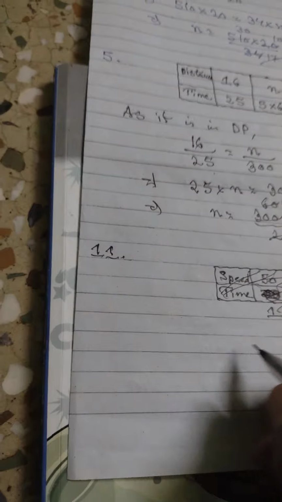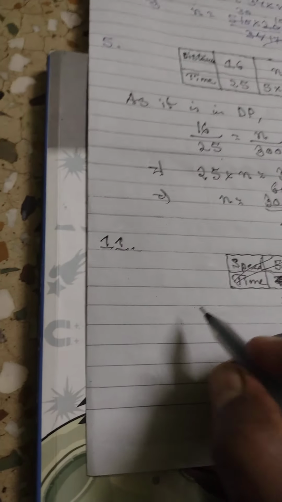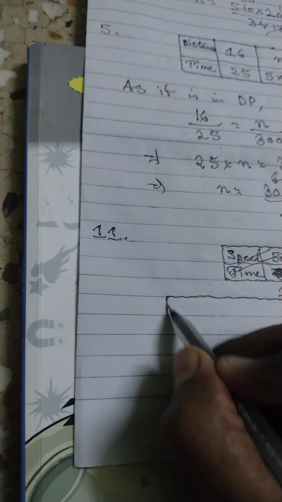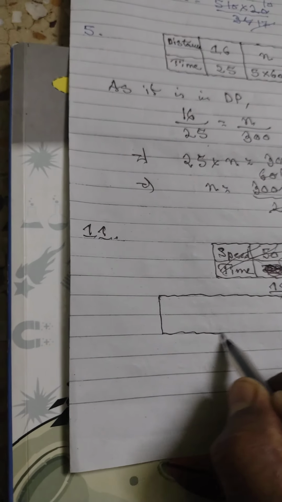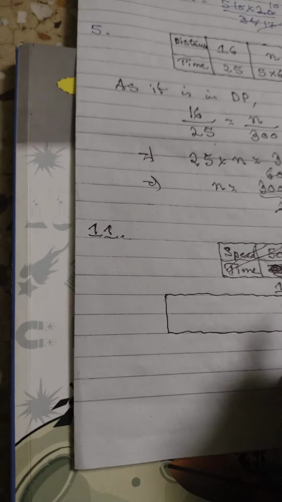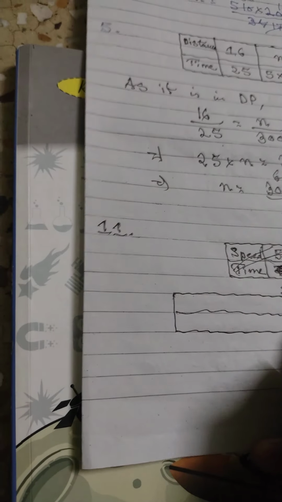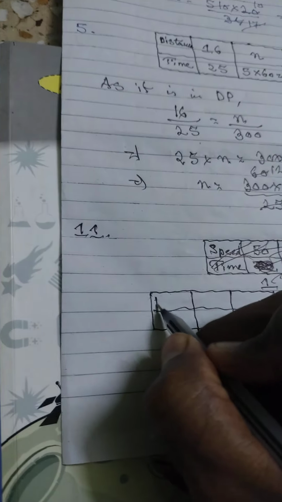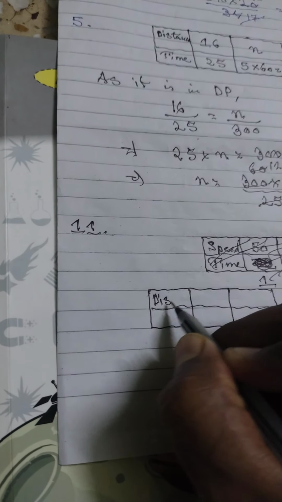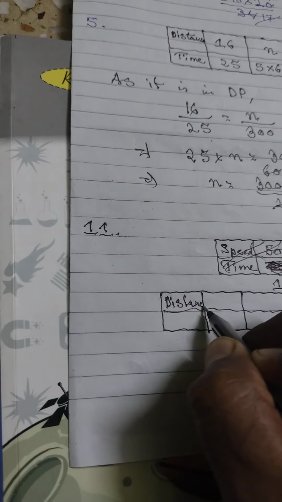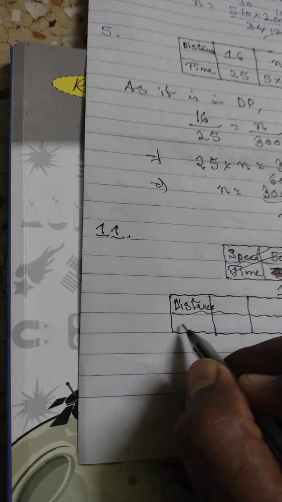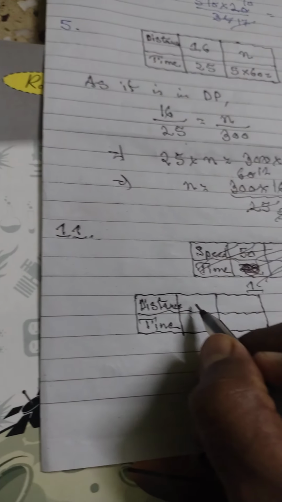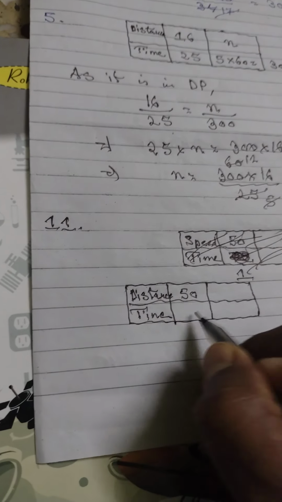Okay, now I'm making the box here again. I think that it is a speed. Okay, but after reading the entire question I have seen that it is the distance. So I'm writing here distance, and here it is time. Okay, so 50 kilometer per hour means 50 is the distance and time is 1 hour.